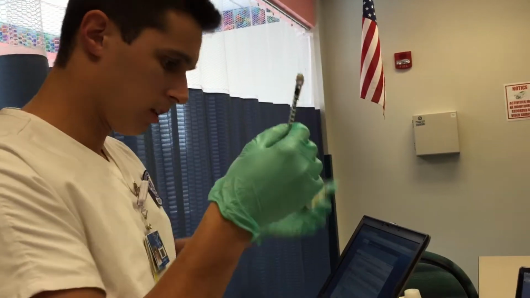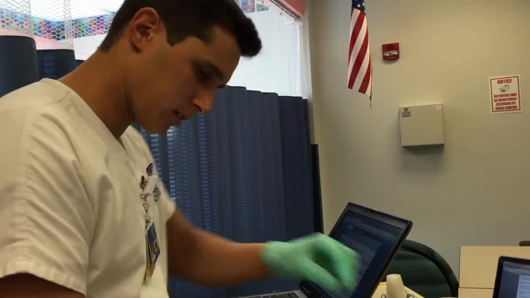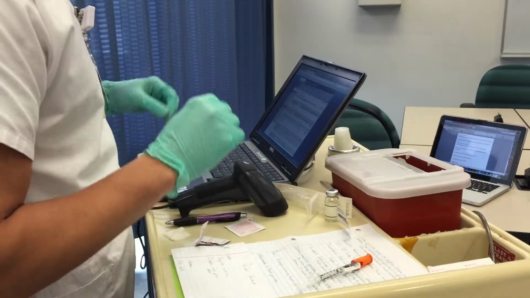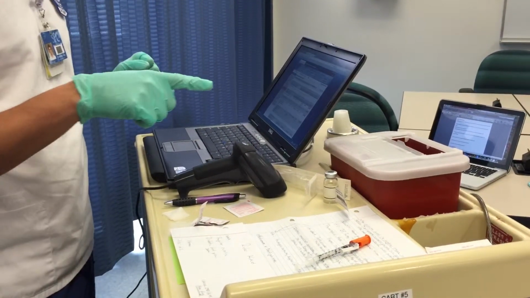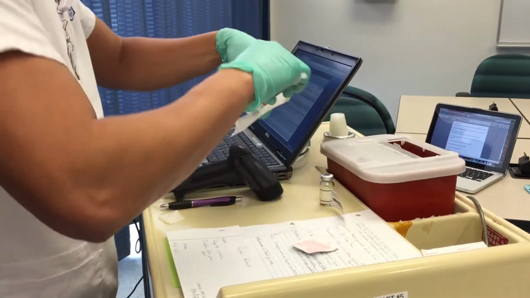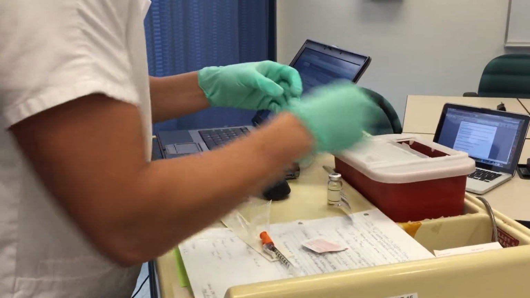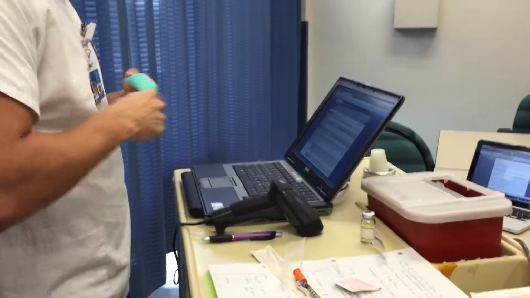Okay. It's here. I'll cap it like this so I don't risk sticking myself. And I think we're good to go. I have a wipe here for this insulin. I'll put it back here just to see if we can throw it away. And we're ready to go in. You ready? Yep.